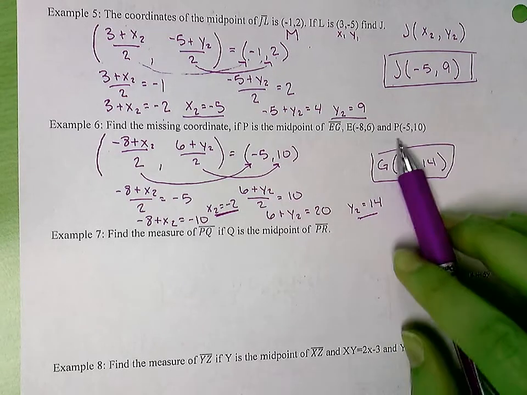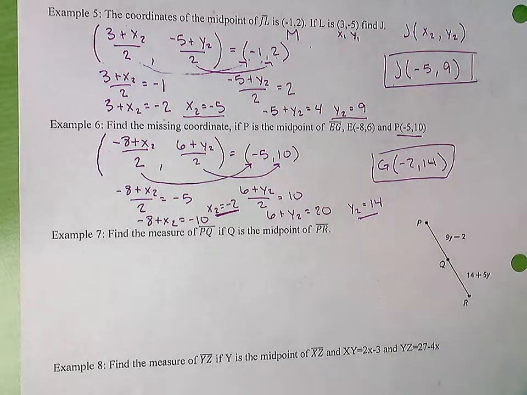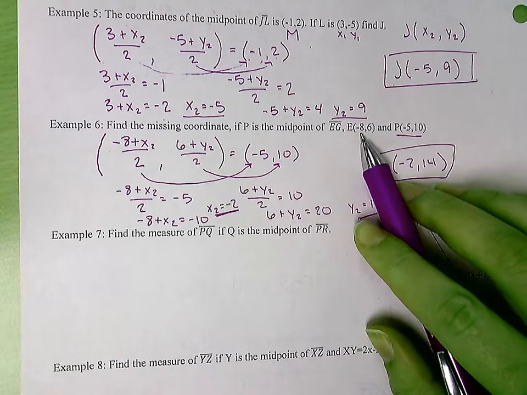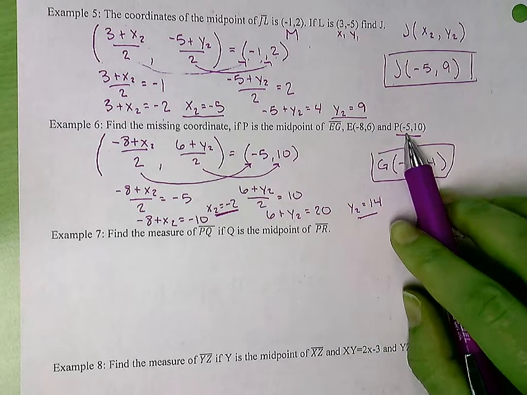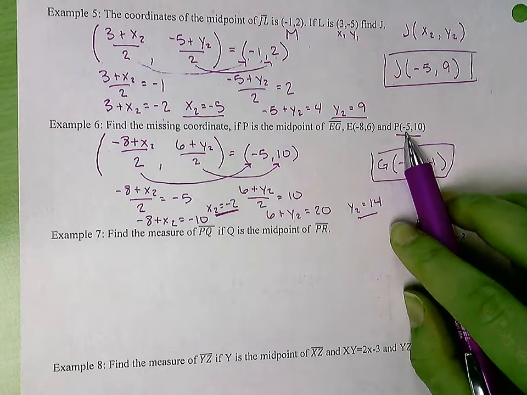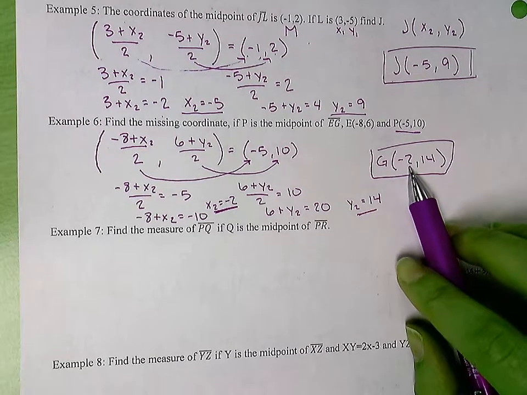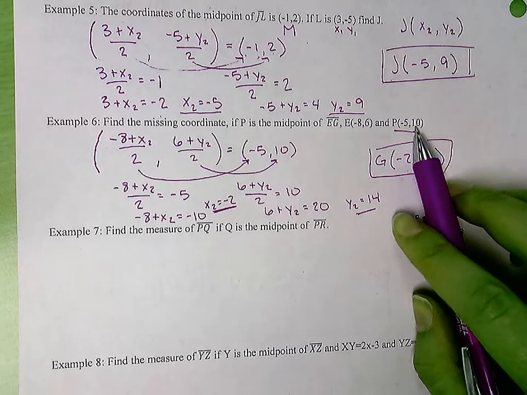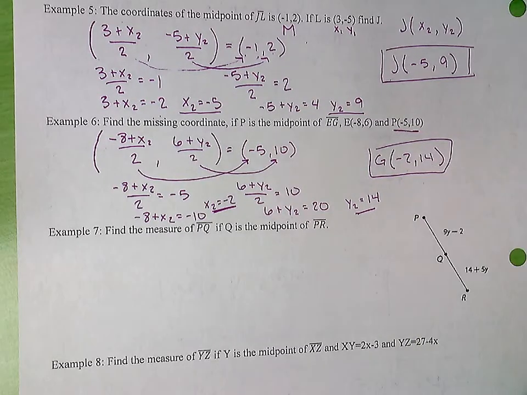Yeah. So since P is this midpoint, right? From your endpoint, you can take your x value. How did I get from negative 8 to negative 5? Well, I added 3. Okay, add 3 to negative 5. Oh, I get negative 2. From 6 to 10, I added 4. Add 4 to 10, you get 14.